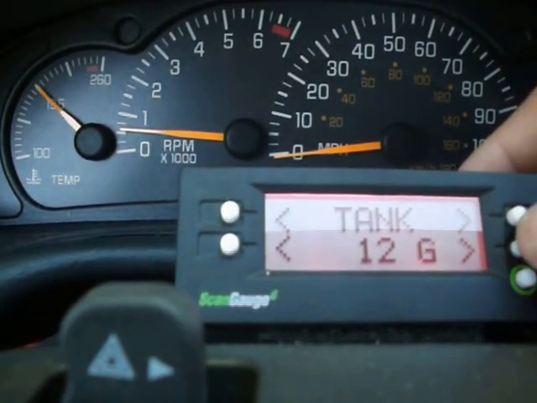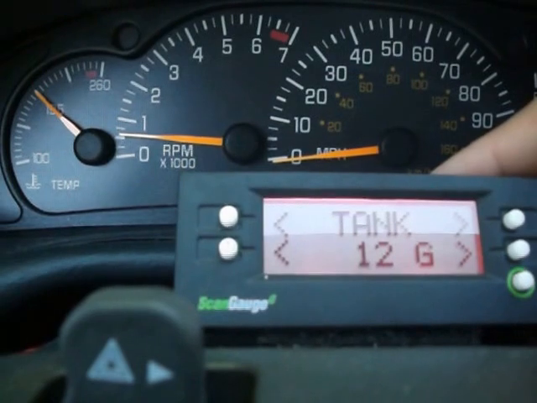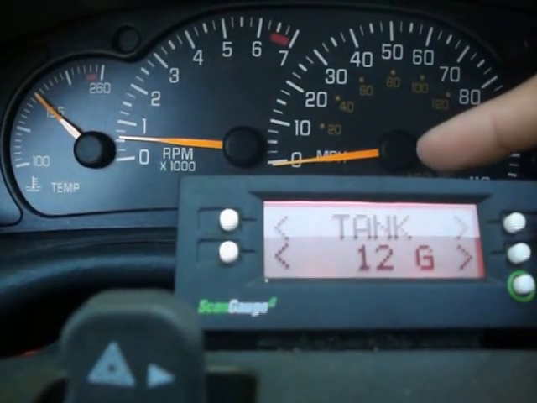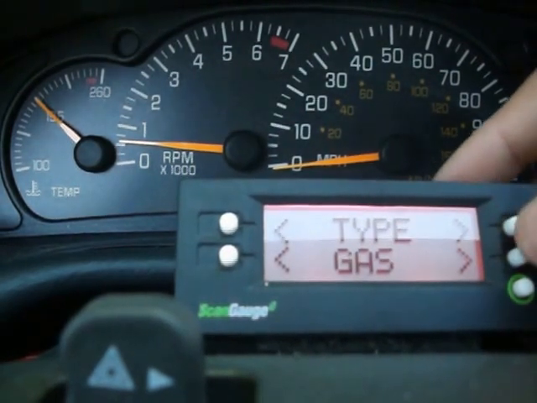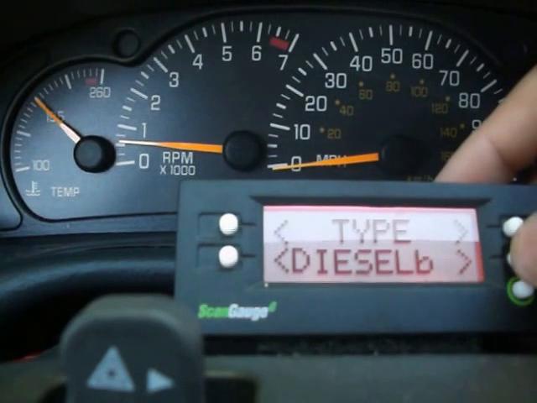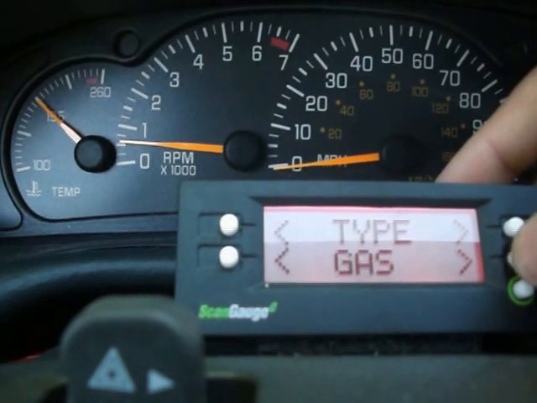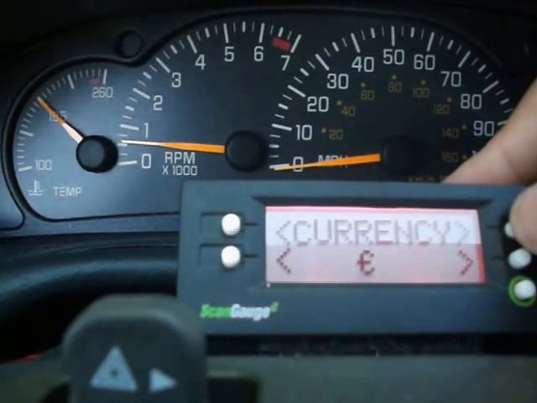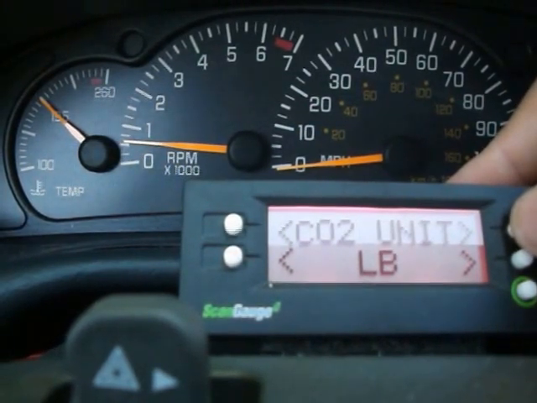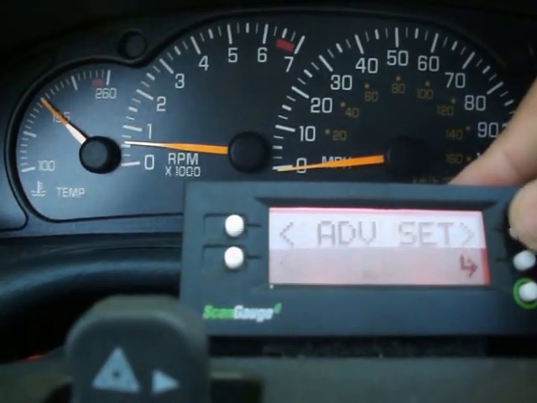Tank, I have 12 because when I was really low on gas, it was really close to being accurate, but it's a little bit off, so I'm experimenting. Mine's a 14. Gas type, diesel, hybrid, for those Toyota Priuses, LPG, but for most people you want gas. Currency, cents, or other stuff. CO2 unit. I selected pound just to select it.